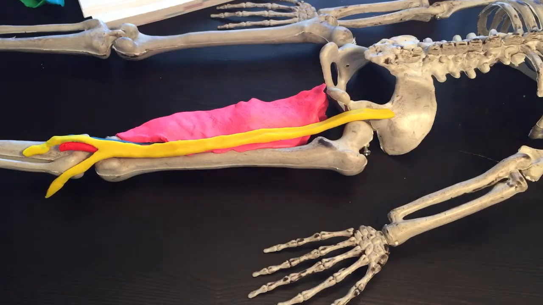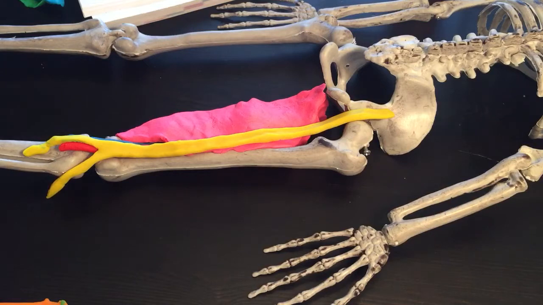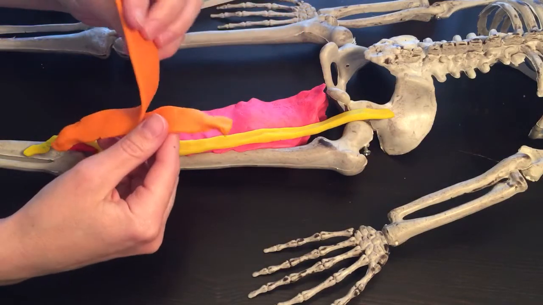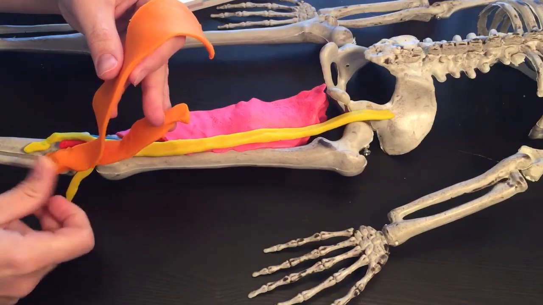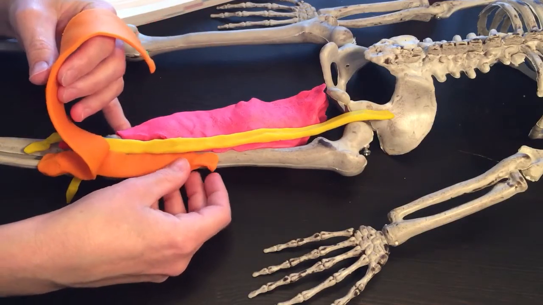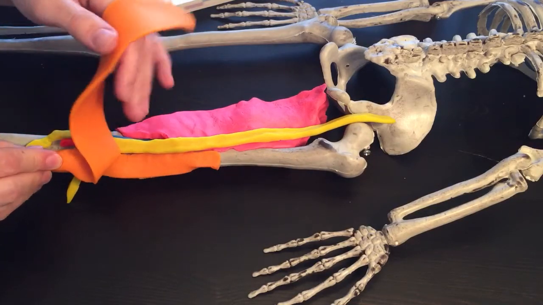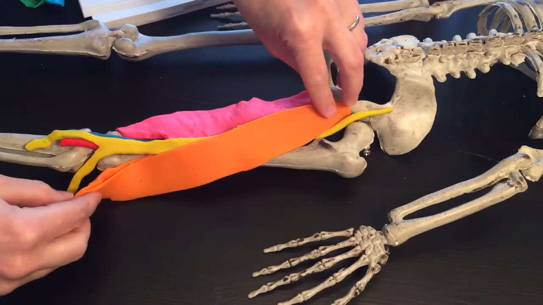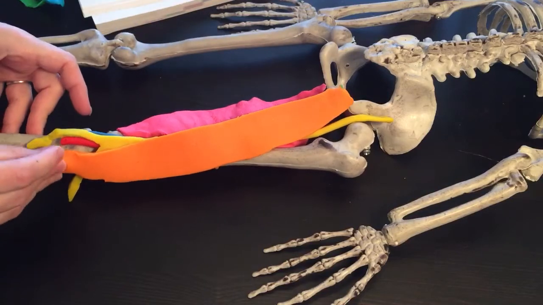Now we can go ahead and add some of our muscles. So the first one is going to be the biceps femoris. So biceps, as you know from biceps brachii, means two heads. So this muscle has two heads. They both attach distally to the fibula. The short head attaches along the femur, and the long head comes all the way up here and attaches to the ischial tuberosity. Play-Doh is heavy. Okay, so there we go.